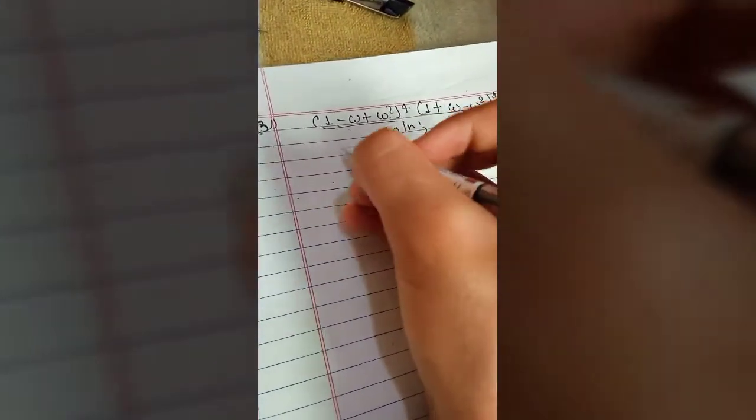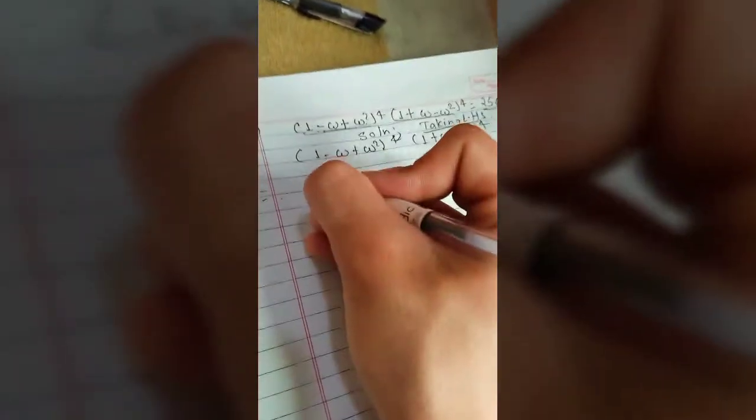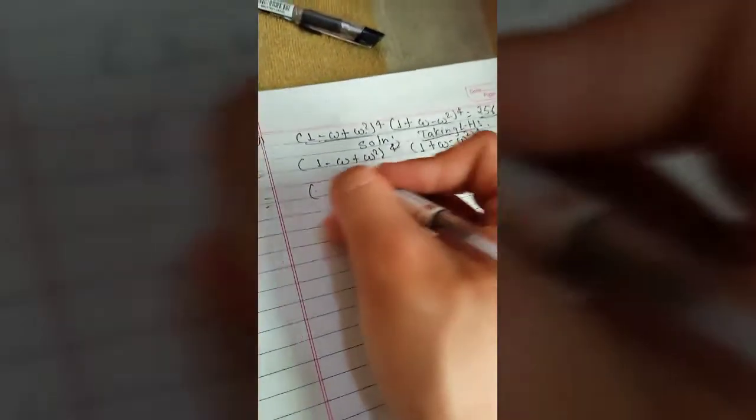Solution: 1 plus omega square, we copy 1 minus omega plus omega square power 4, 1 plus omega minus omega square power 4. Yes, what we have to prove is 256. Then taking the left hand side, I have taken this equation power 4. 1 plus omega square I have already done in the first equation, and the second equation also I have shown it.